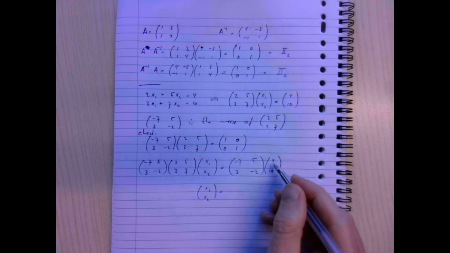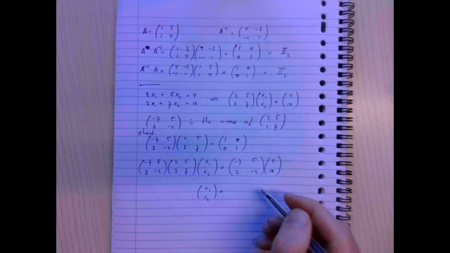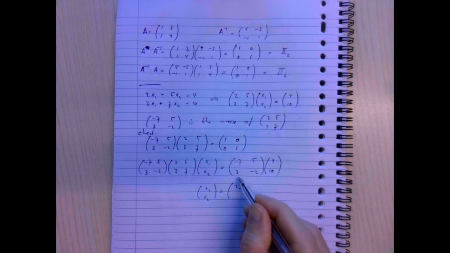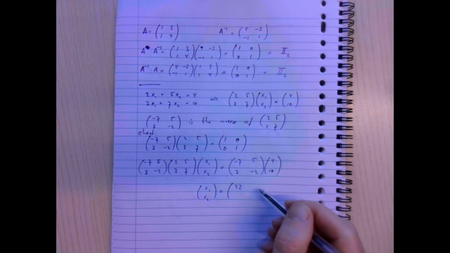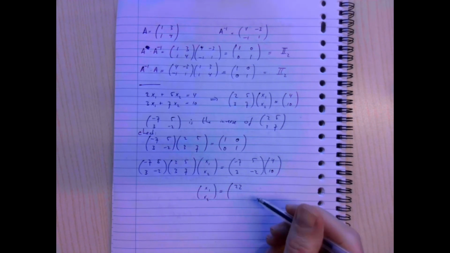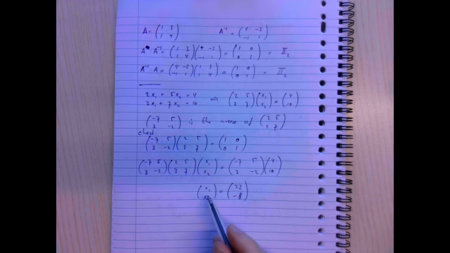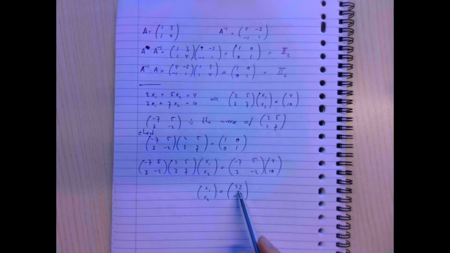Minus 7 times 4 is minus 28, plus 5 times 10 is 50, minus 28 plus 50, I think that's 22. And secondly, 3 times 4 is 12, minus 2 times 10 is minus 20, 12 minus 20 is minus 8. So apparently the answer is that this system of equations is solved by setting x1 equal to 22 and x2 equal to minus 8.